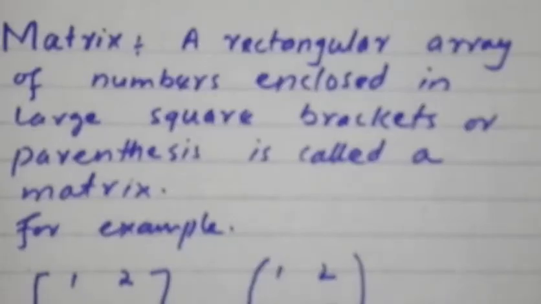Bismillahirrahmanirrahim. Today we are going to start chapter 2, Matrices.